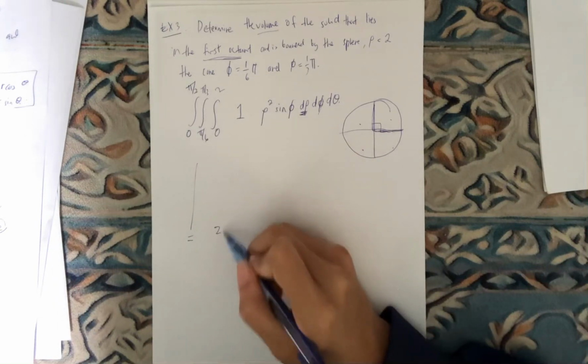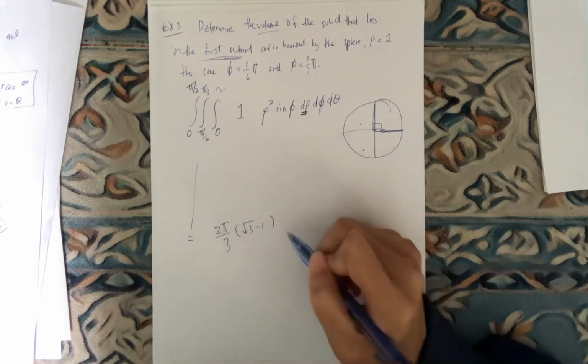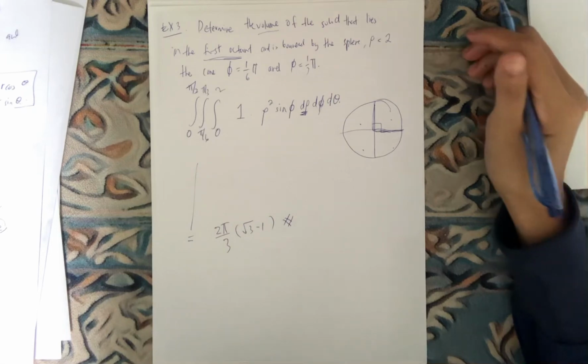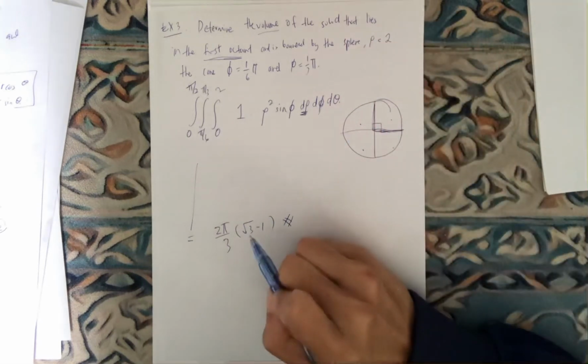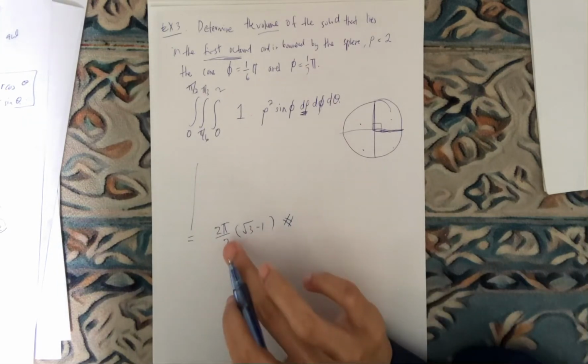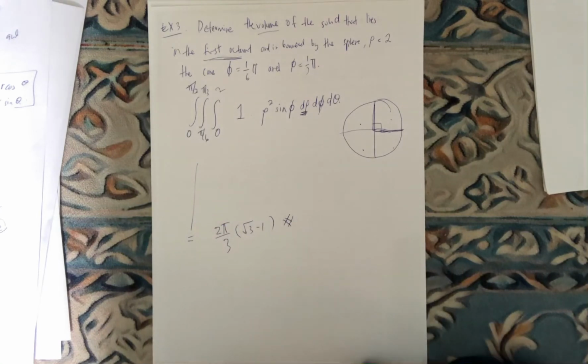So the answer that you should get here is 2 pi/3, and in the bracket we have square root 3 minus 1. So maybe some of you will open the square root 3, you get a number, right? And pi, you open the bracket, it's 1.4 or something.